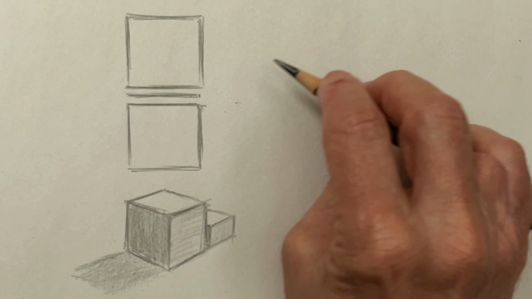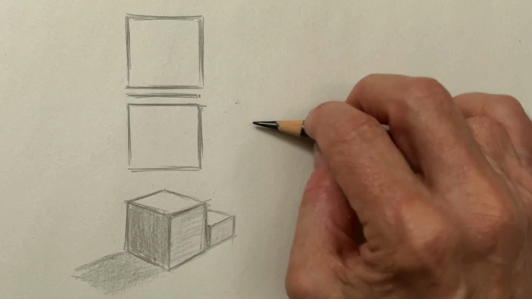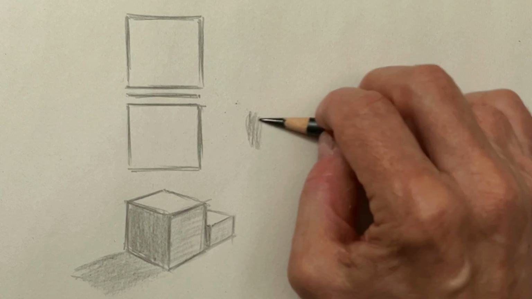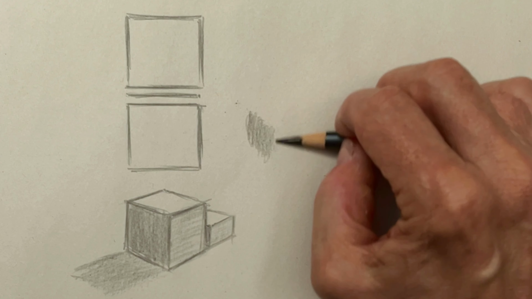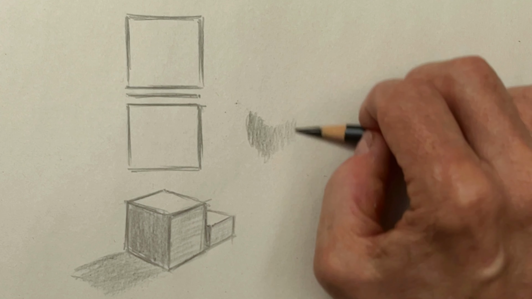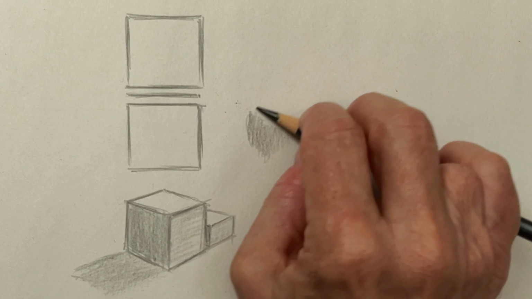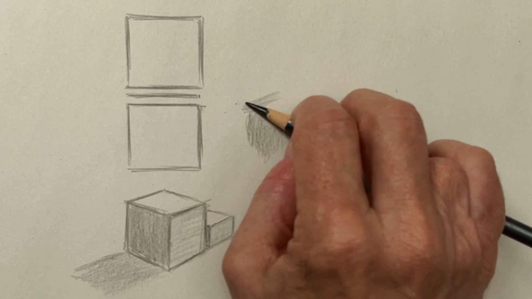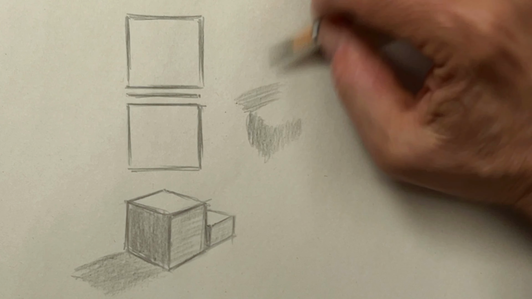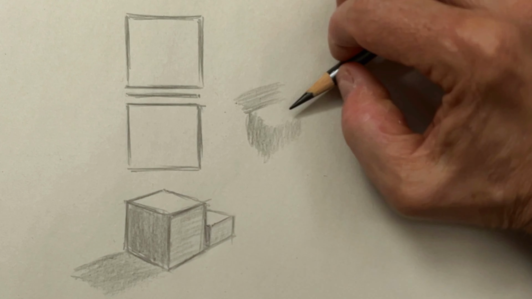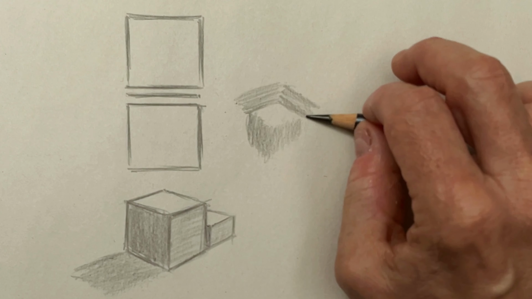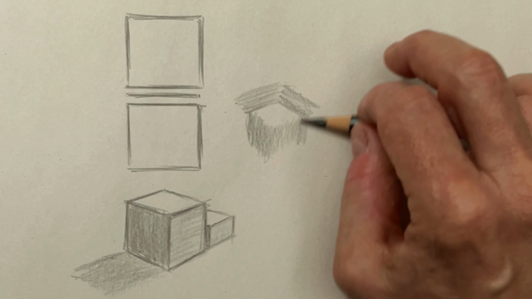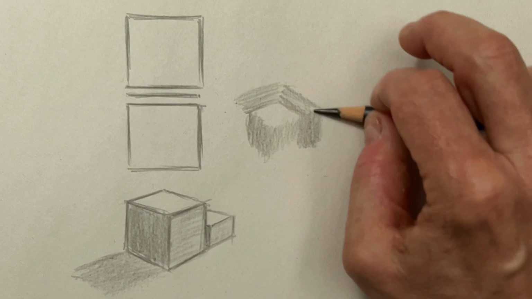All right. Now you can do this also as a mass drawing as well. So let's try, we'll just try to get the shape. And this is a good exercise. Try to get your planes built with just tone. All right, and negative space. So I'm going to throw value out into the distance there, up into the negative space, and we're defining that positive plane with the value right there. So it's all the difference.